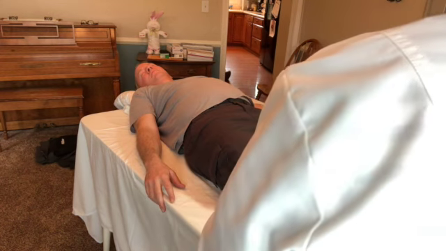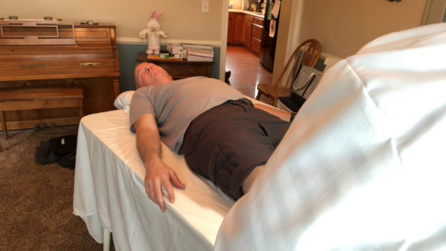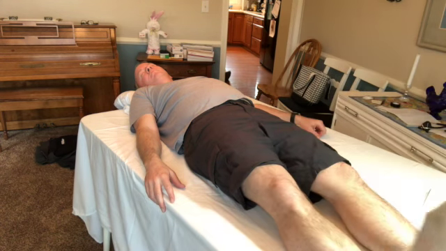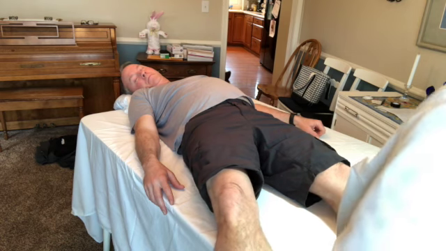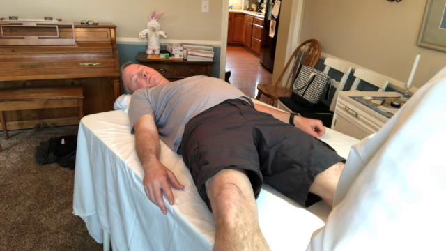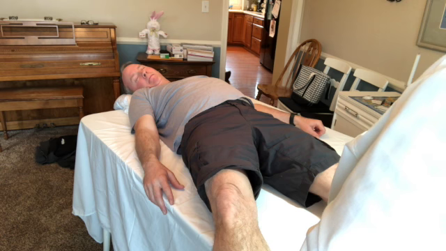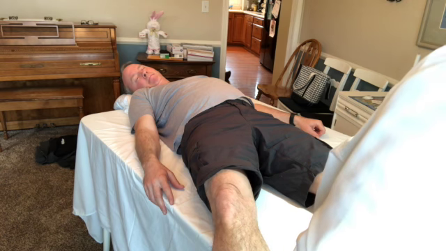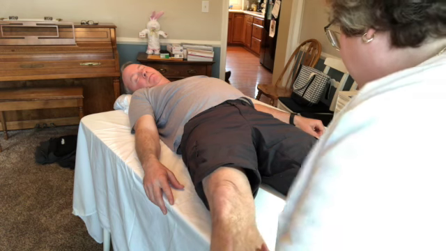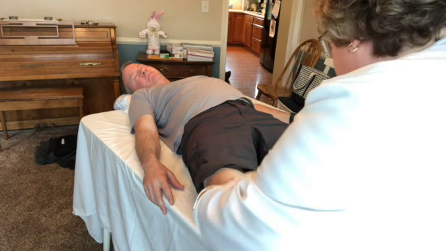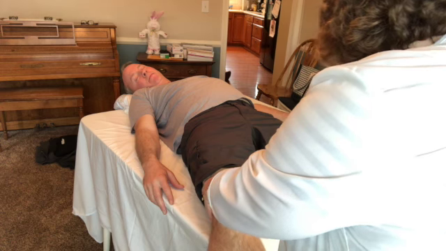Now we're going to do the valgus test, and you're in the supine position, and I'm going to ask you to rest your leg just off the edge of the table here, just a little bit. I'm going to stabilize the femur and put the other hand on the medial ankle, and this is going to help me test for a medial collateral ligament tear.